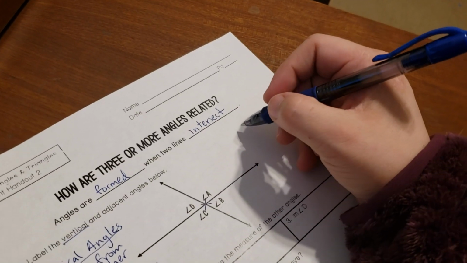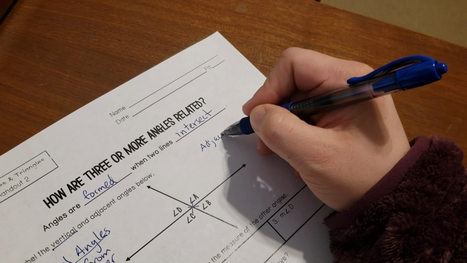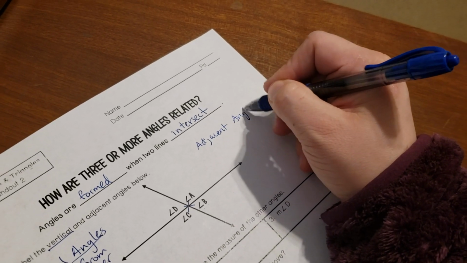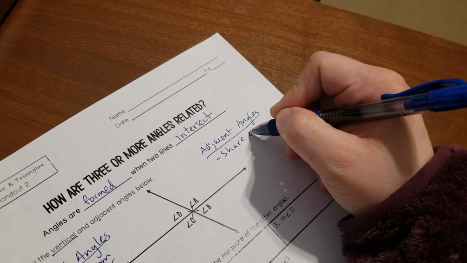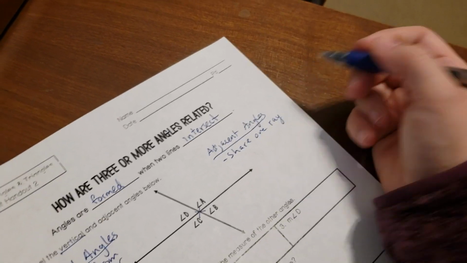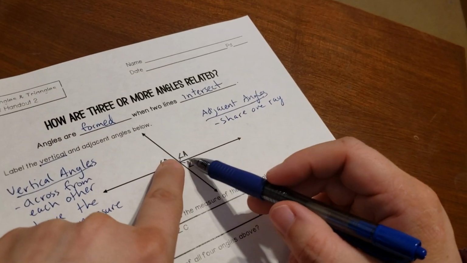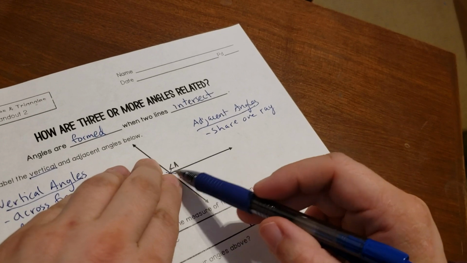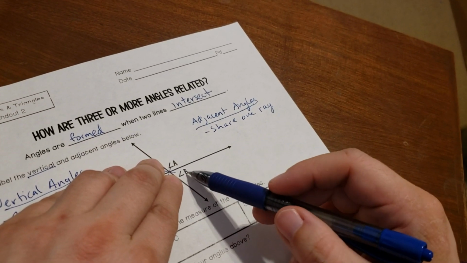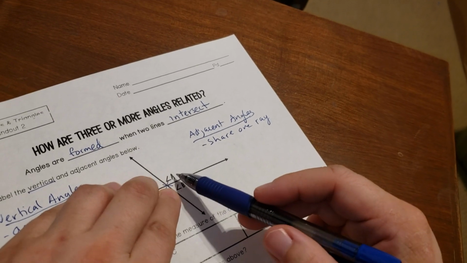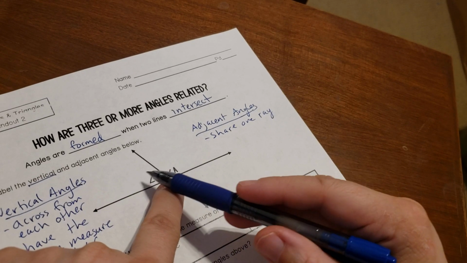Adjacent angles, on the other hand, that just means they touch. They share one ray. It's like they're next to each other. So if I look at this ray here that starts in the middle and goes to the right, the two angles that have that ray are angle A and angle B. So those are adjacent angles. You can have other angles adjacent to A. There's usually one on each side of it, right?